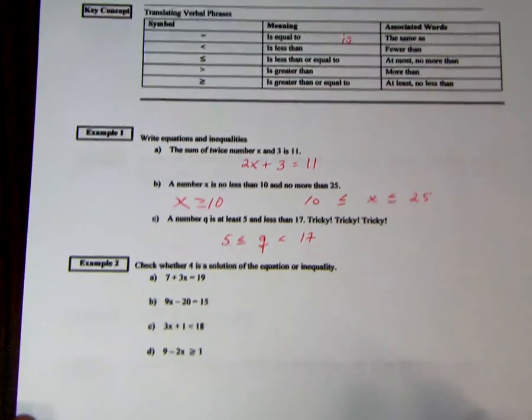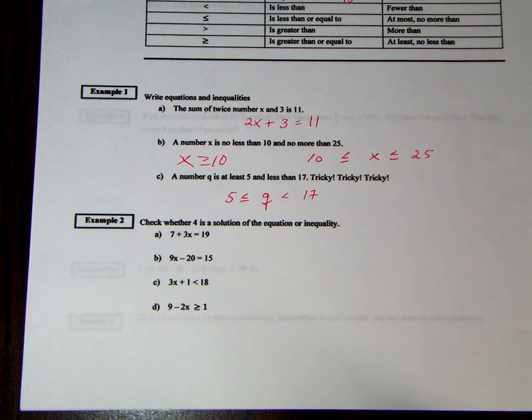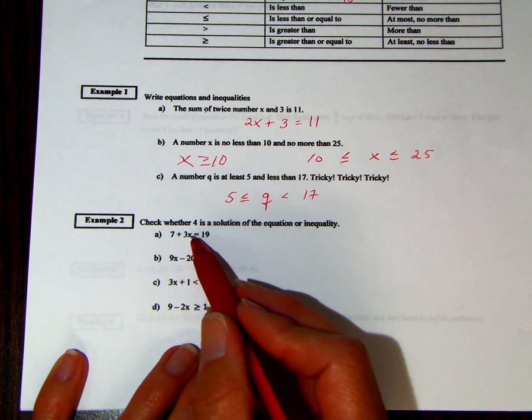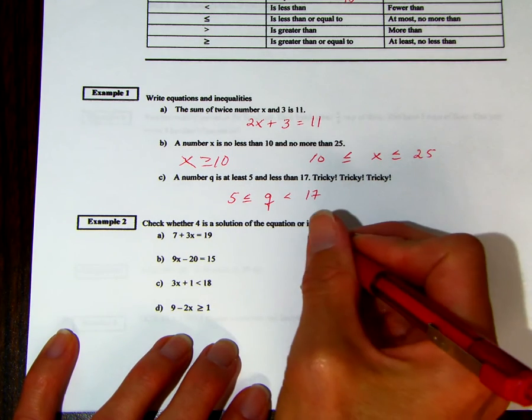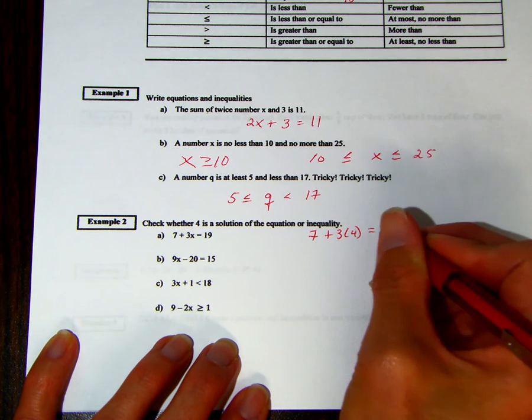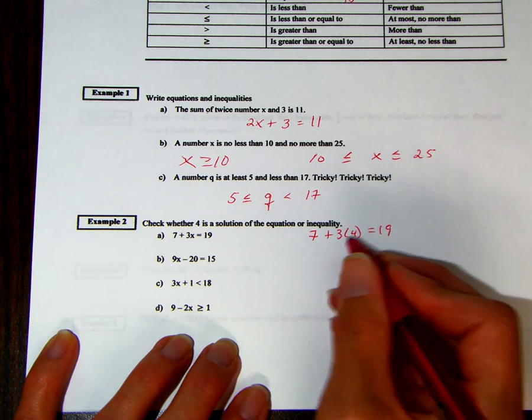Let's go to example 2. Check whether 4 is a solution. So basically what you're going to do is you're going to substitute 4 in for every variable x and see what happens. So I have 7 plus 3 times 4 is equal to 19. 3 times 4 is 12.